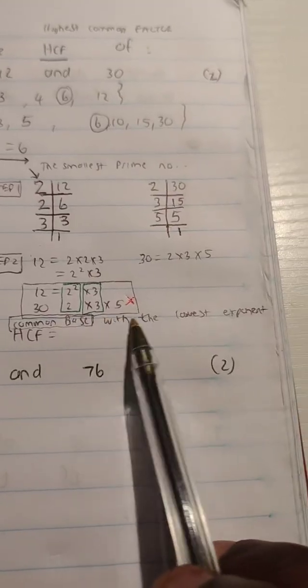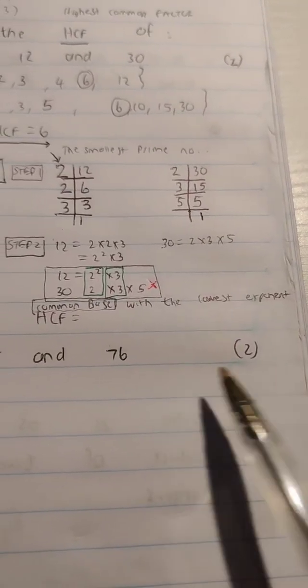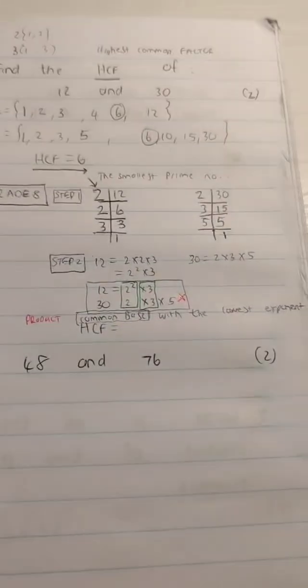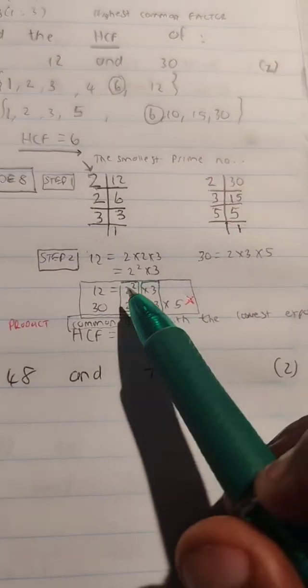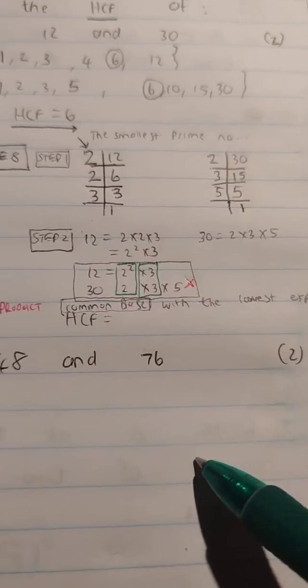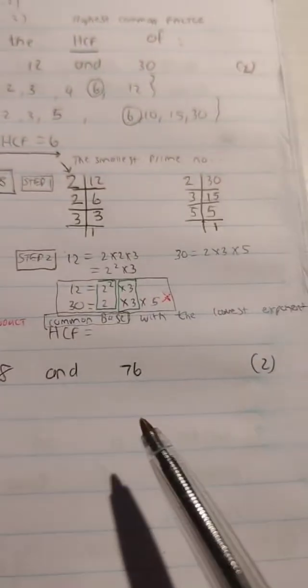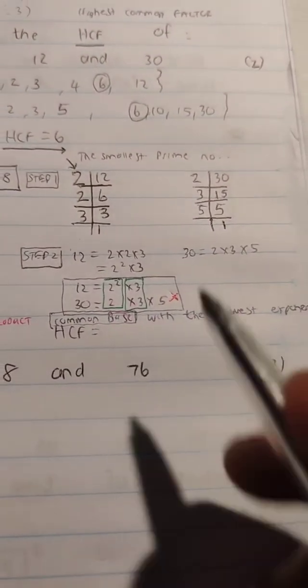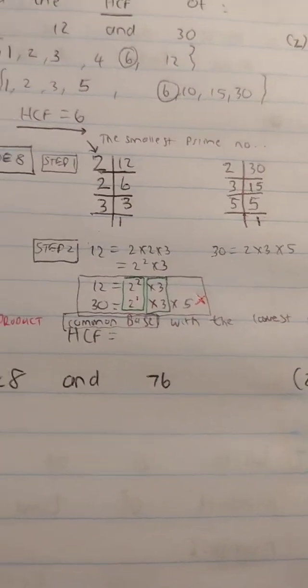What am I going to look for? The common base with the lowest exponents, and I'm going to multiply. So it's the product of the common base with the lowest exponent. So let's identify those. Between 2 squared and 2, who am I choosing? Who has the lowest exponent, guys? Is it 2 squared or is it 2? Remember, the exponent for 2 here is 1. You don't see that exponent 1, but it is there. So who has the lowest exponent?